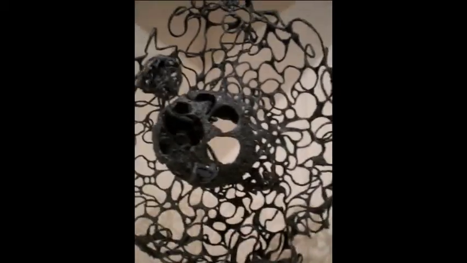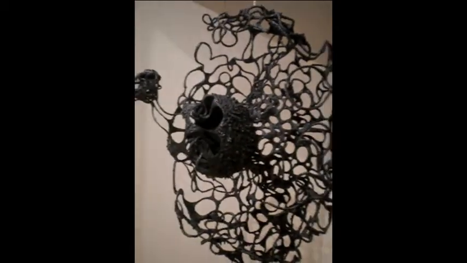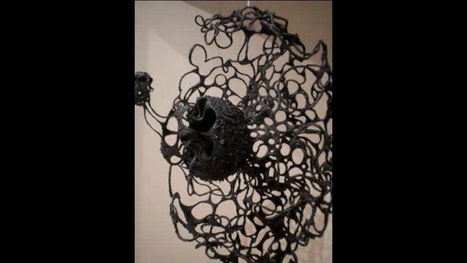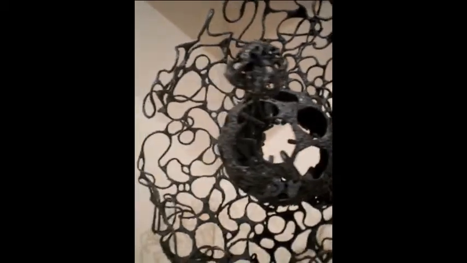In this example, you can see that the artist has repeated the circle pattern and repeated the color black. The effect is that one does not see the object as a bunch of objects put together, but as one solid sculpture.